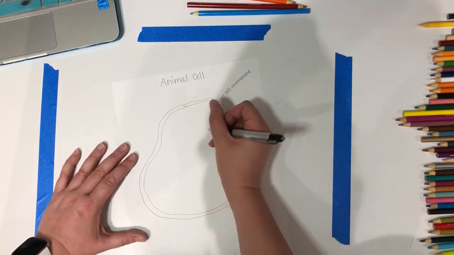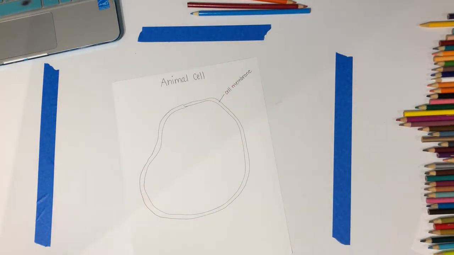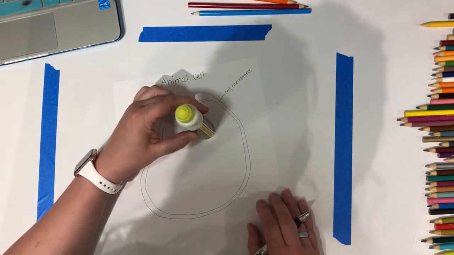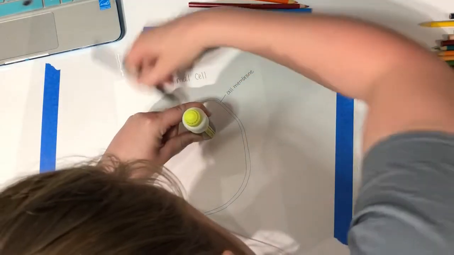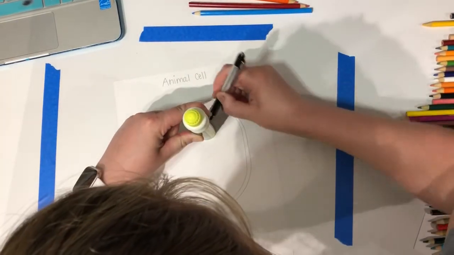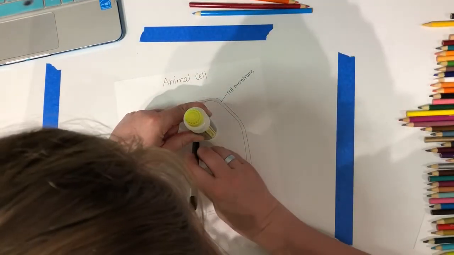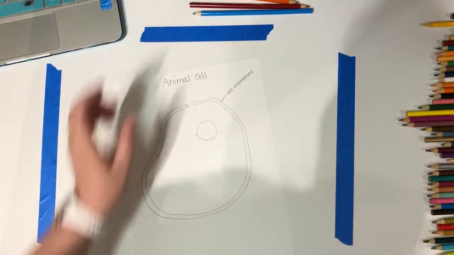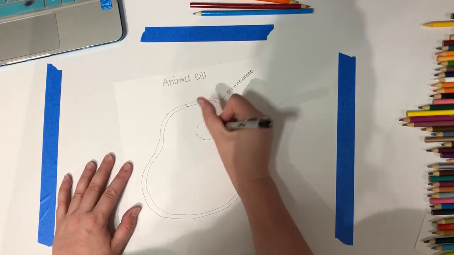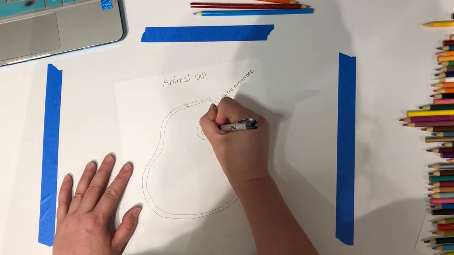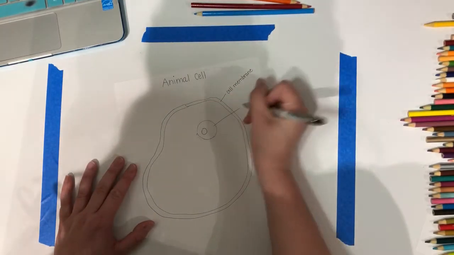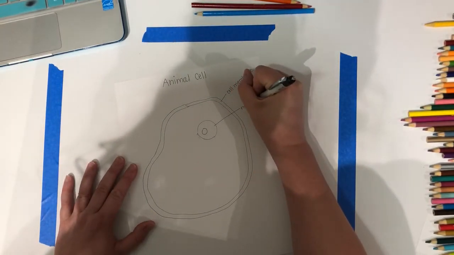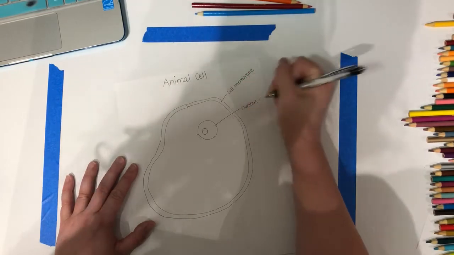So then in the center, we are going to draw a circle, kind of not super big. I'm going to trace. I'm horrible at drawing circles. So there's going to be our circle, and inside of that we're actually going to draw a smaller circle, and this is going to be our nucleus.